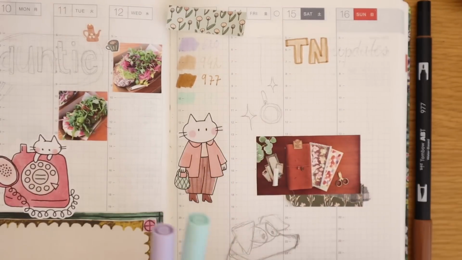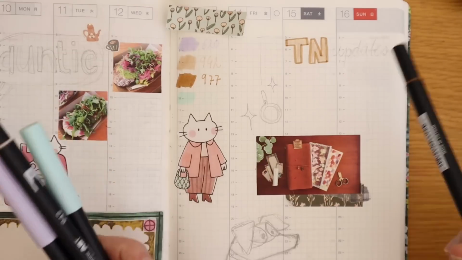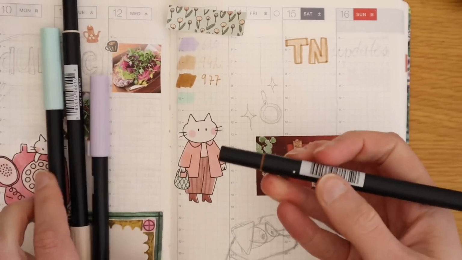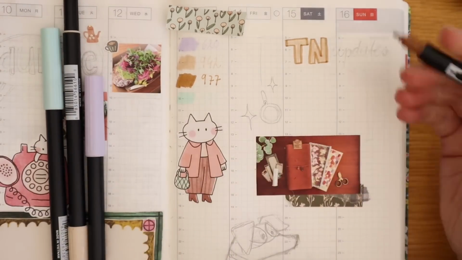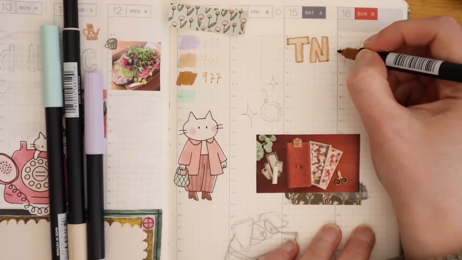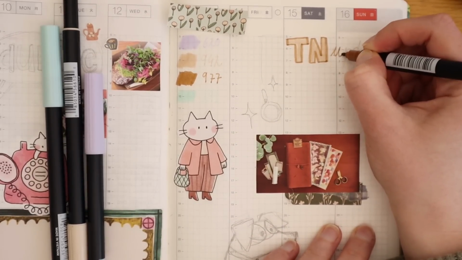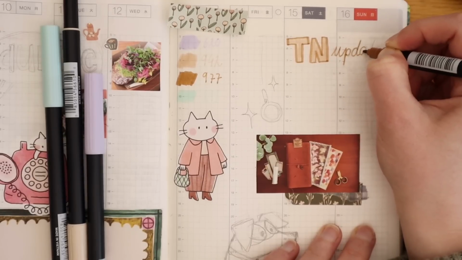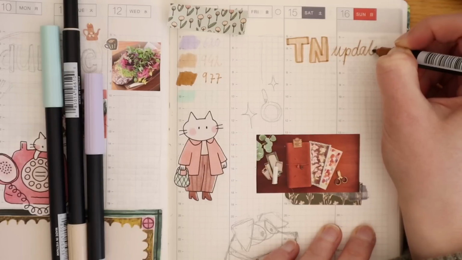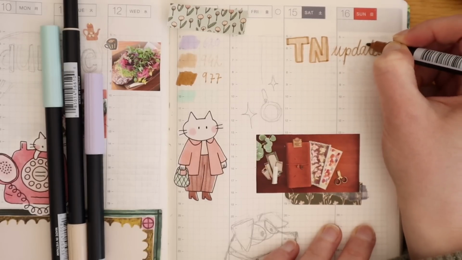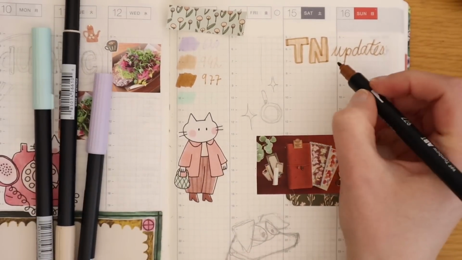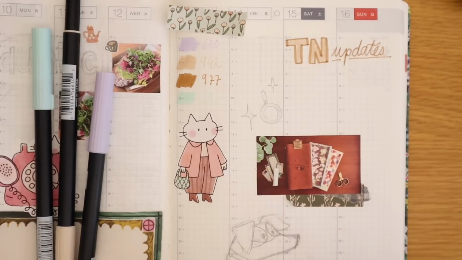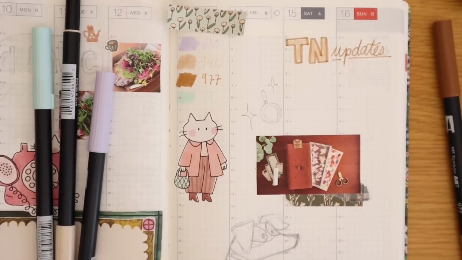Color that in. And then for the updates, let's just use this. I often forget that they have this other tip at the other end. Updates. Just really simple. I never learned. I know some people can do such nice script work in their planners and journals. I don't, but that's okay.